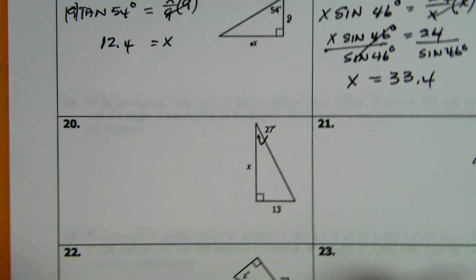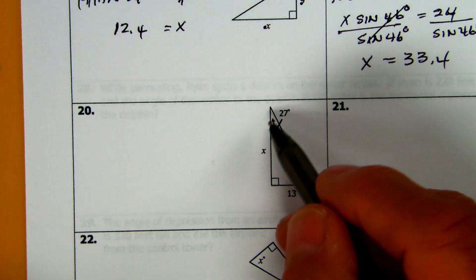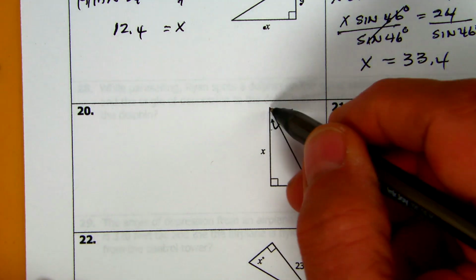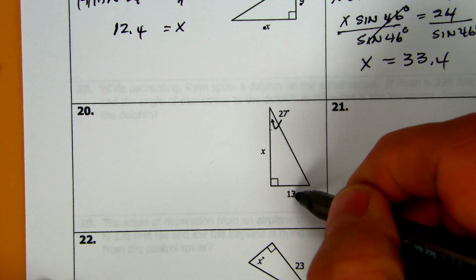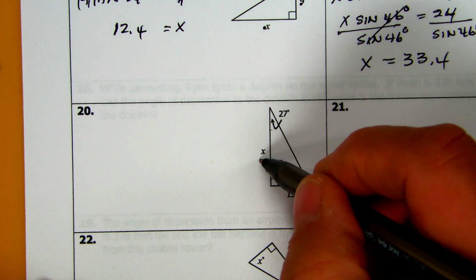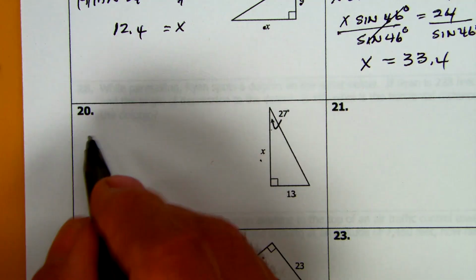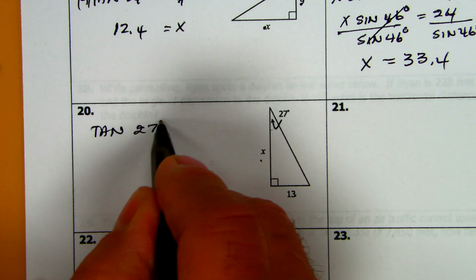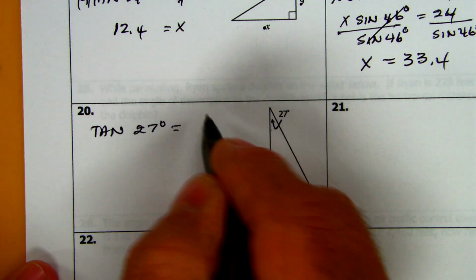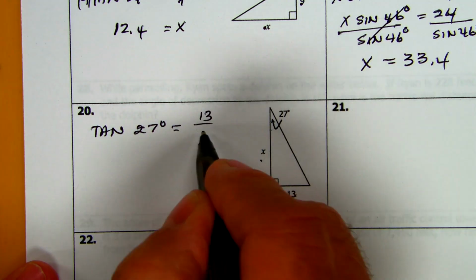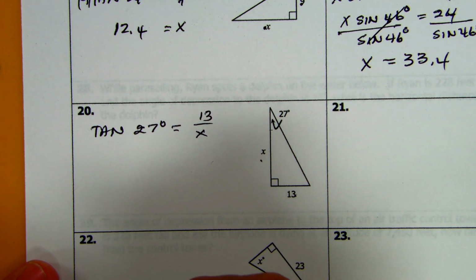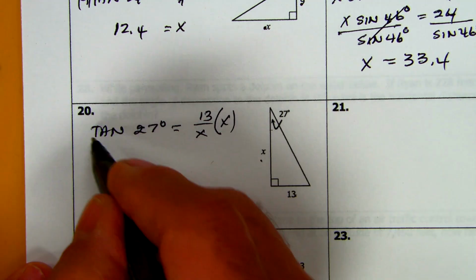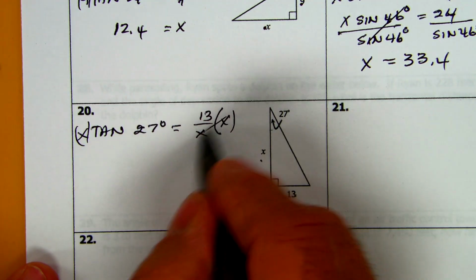Let's look at number 20. Here's number 20. Here's our reference angle across. So that's the opposite over the adjacent. So that would be the tangent. So the tangent of 27 degrees is equal to the opposite over the adjacent. 13 over x. So multiply this side times x, multiply this side times x.